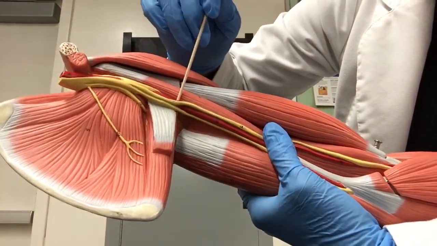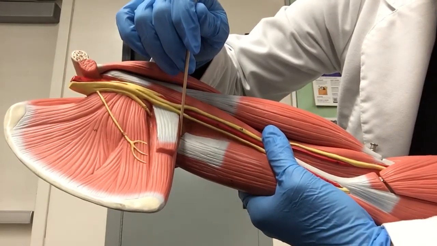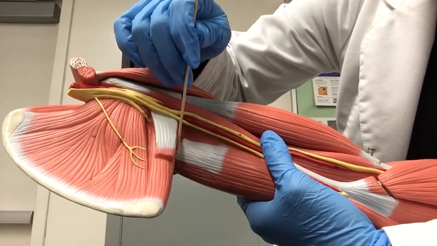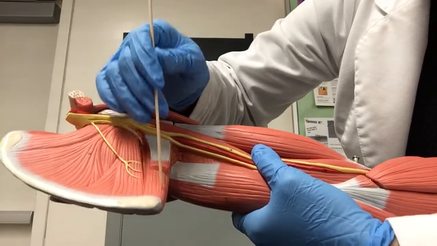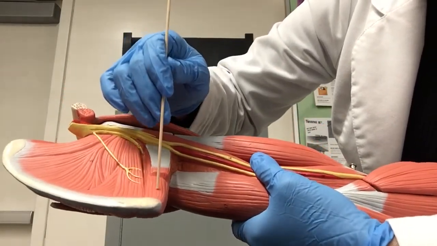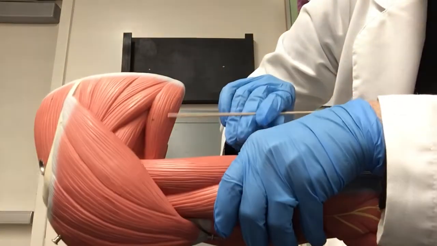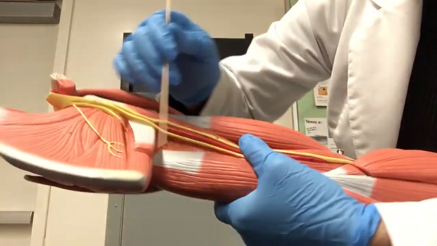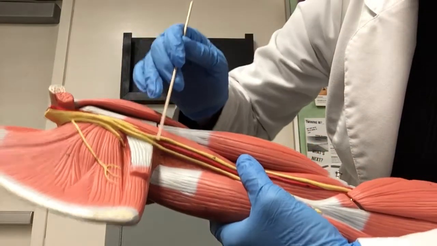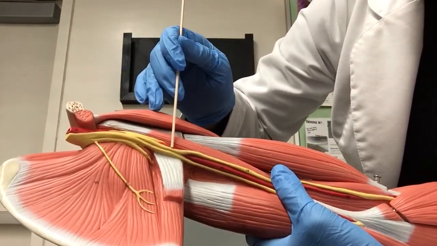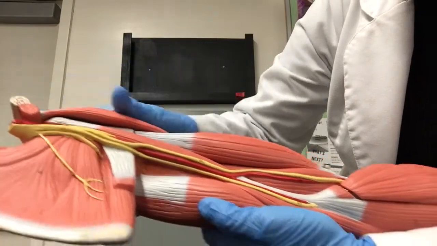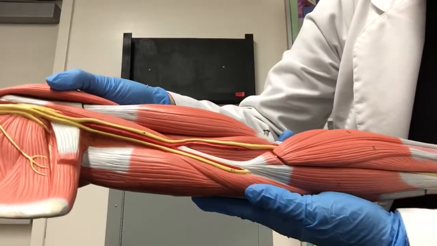Now the axillary artery ends right here where we have inferior border of the teres major muscle. So up to this point. That's this muscle over here, your teres major, right there. Inferior border of teres major, and up to this point we have axillary artery. And then axillary artery becomes brachial artery.